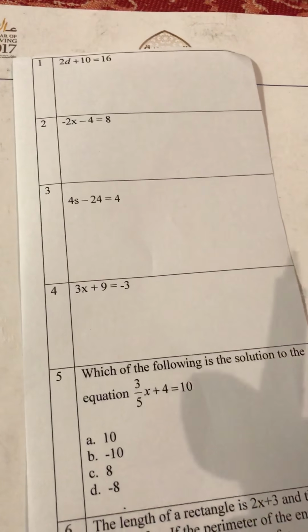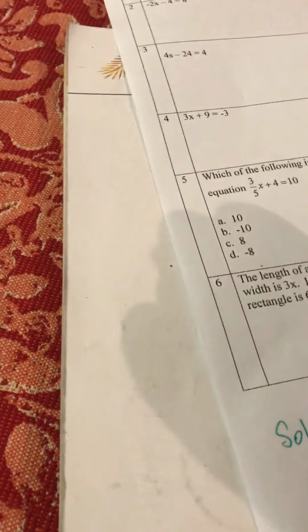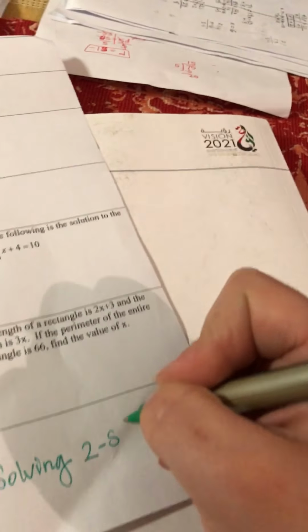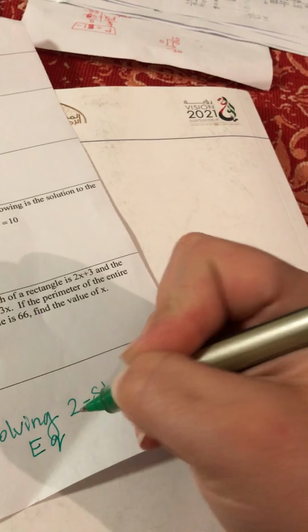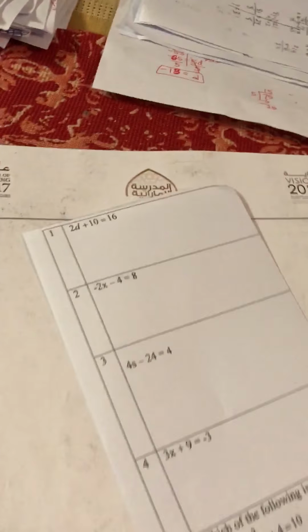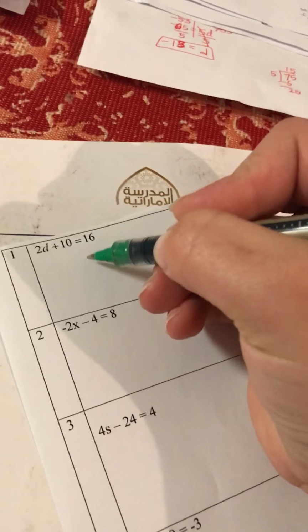This is the lesson talking about solving two-step equations. Solving two-step equations. So number one on this paper, we have 2d plus 10 equals 16.